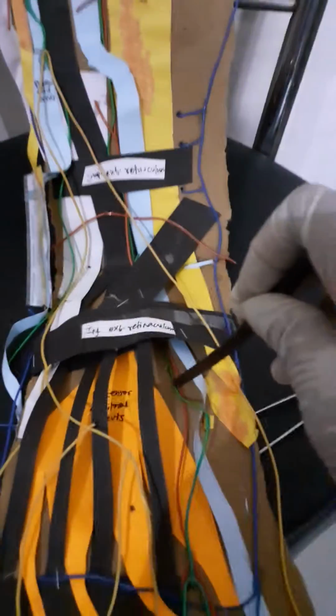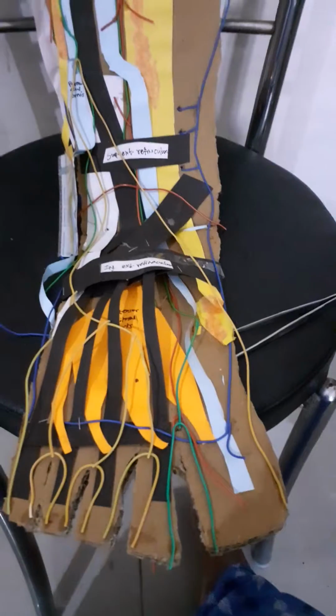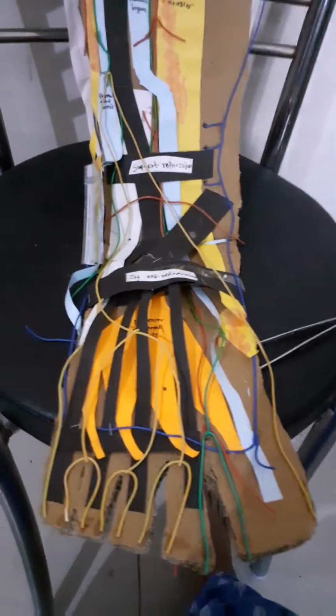It runs in between the extensor hallucis longus tendon and the extensor digitorum longus tendon, just in front of the navicular bone, the navicular prominence, and we palpate this artery there. Here we can feel the pulsation of the dorsalis pedis artery.